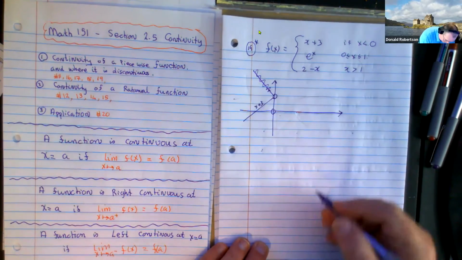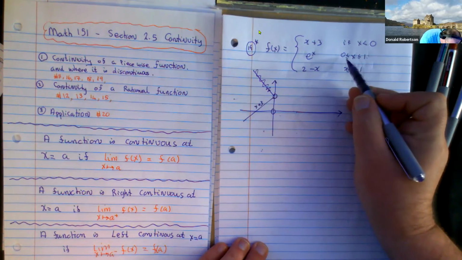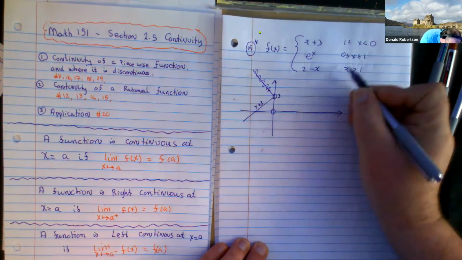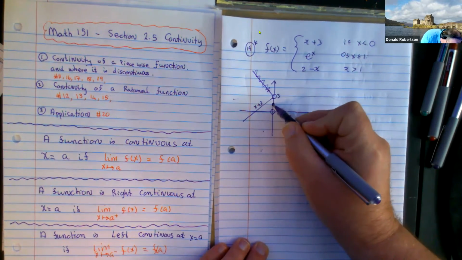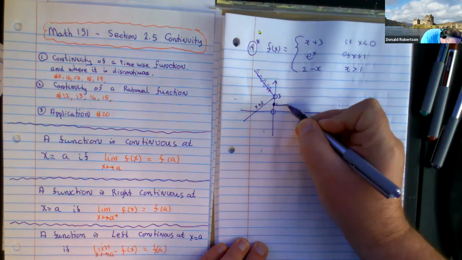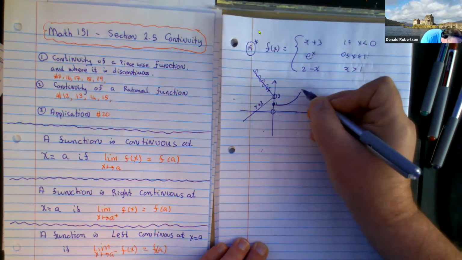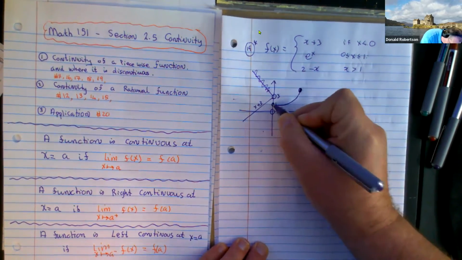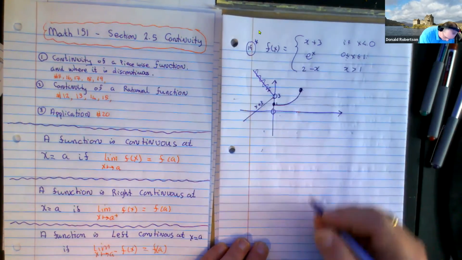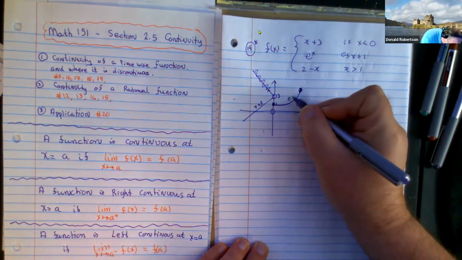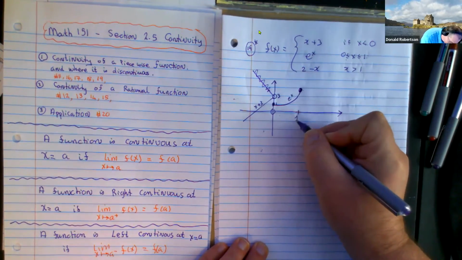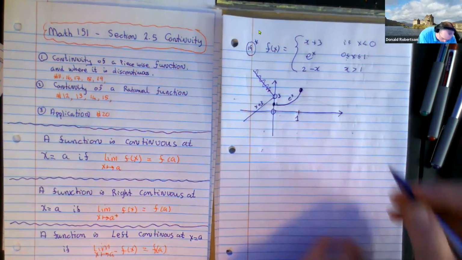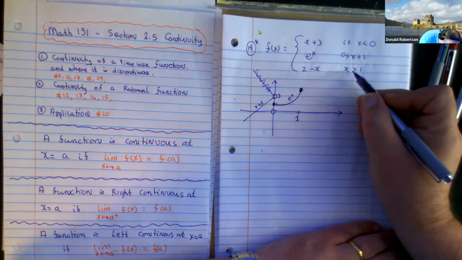There you go. Then from 0, so that would be here. It goes e to the x, goes to about there. And both of those get the solid dots. That's essentially what e to the x looks like, at least in the range 0 to 1. And then x is greater than 1.